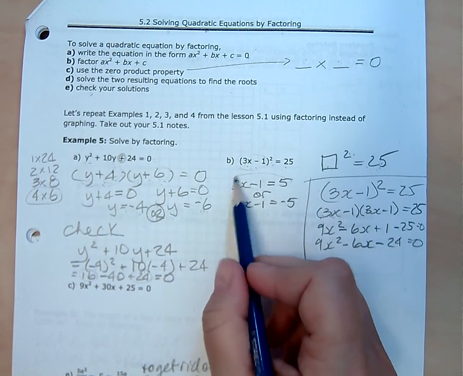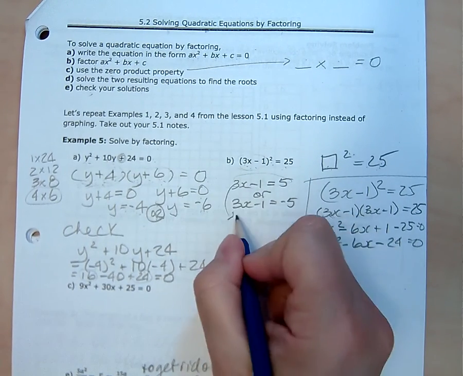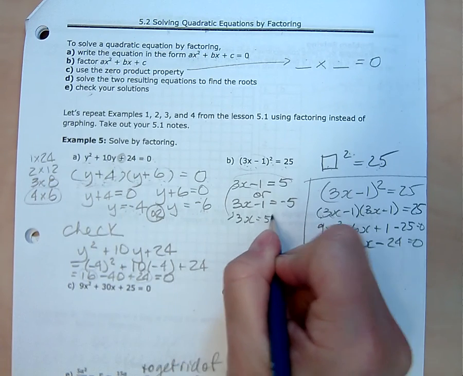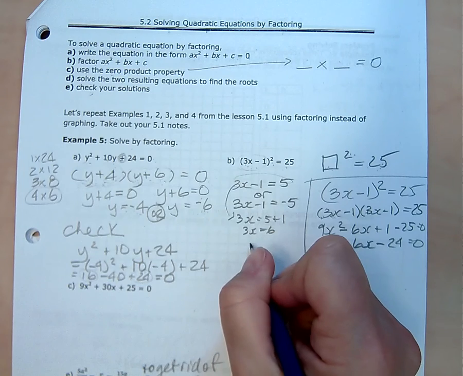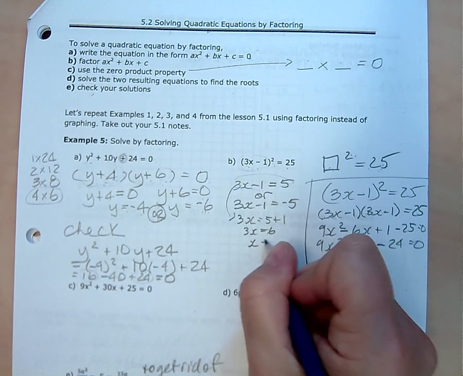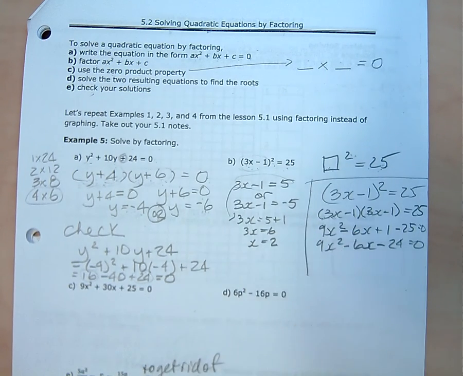So here I'm going to solve this one first. We've got 3x equals 5 plus 1, 3x equals 6, and of course divide both sides by 3, and we get x equals 2.